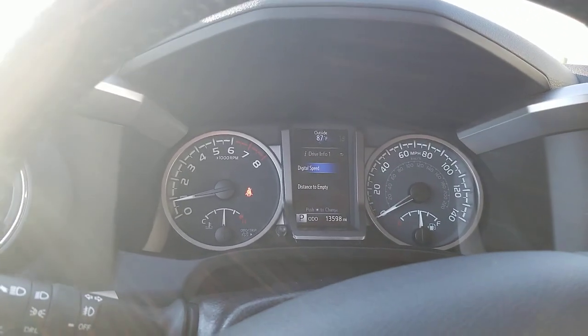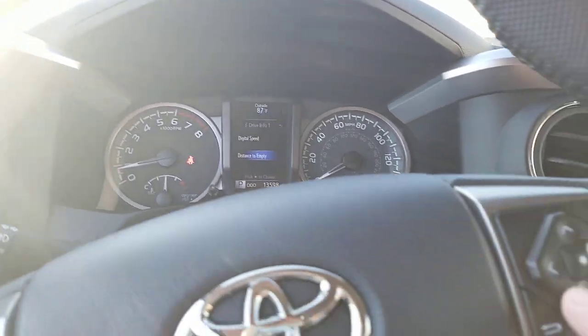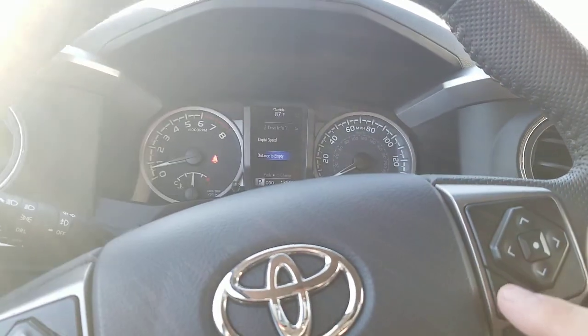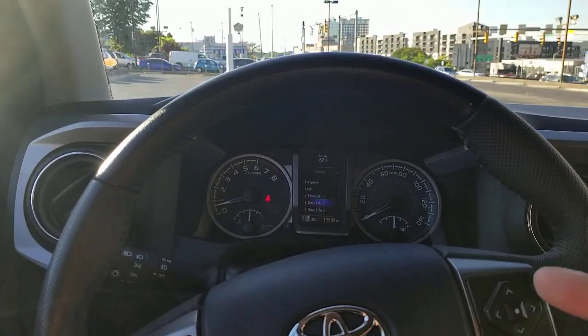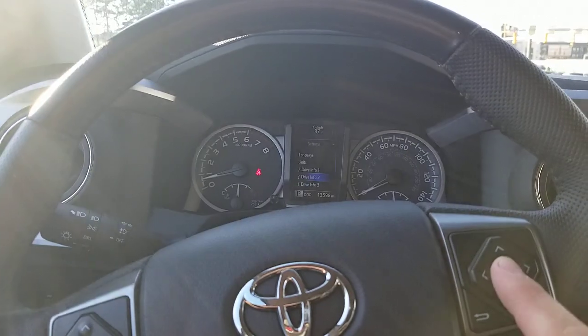This is what I really wanted to show you. This is that main screen: digital speed, distance to empty. And I'm still hitting up or down over here, guys. So I'll back up a little bit. I'm going to show you drive info number 2, because I tend to leave drive info number 1 as it is, because it makes sense.